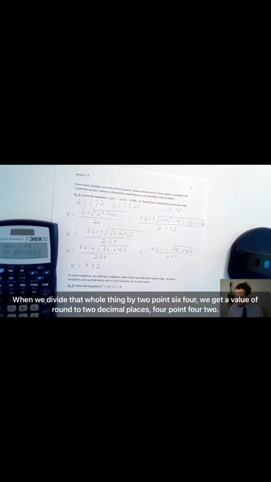Or we also could express that by doing the answer as well. So when I work out that numerator, I get 11.66. Again, we don't want to round at intermediate steps. We want to take this value and divide that whole thing by 2.64. When we divide that whole thing by 2.64, we get a value of, rounded to two decimal places, 4.42.